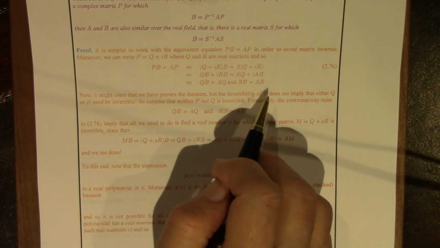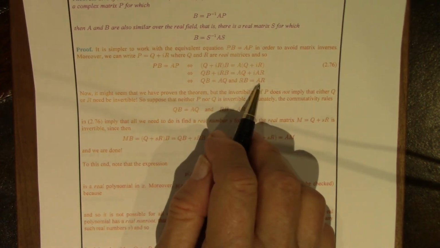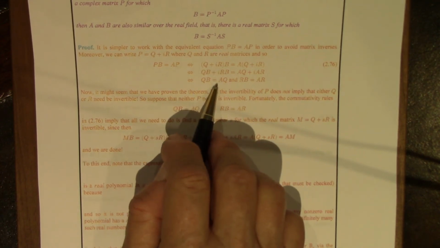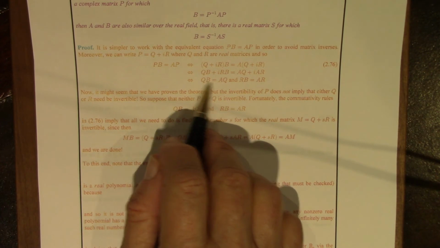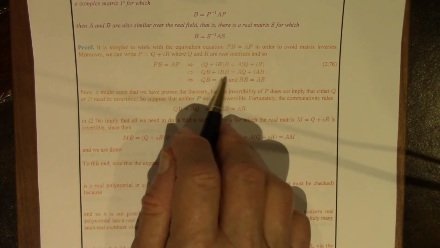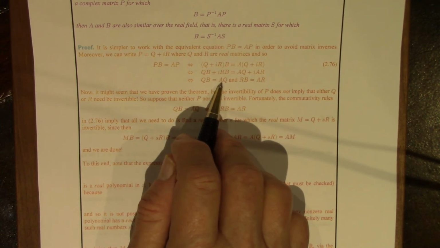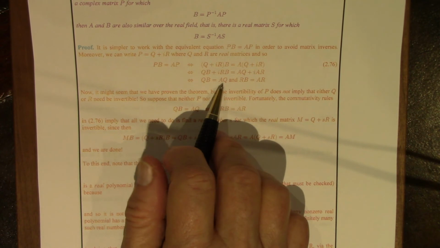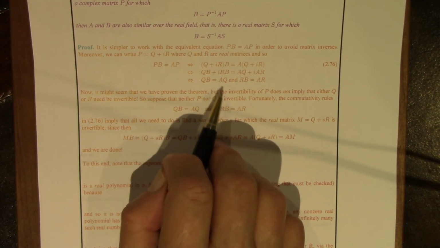Now, at this point in my lectures in a physical classroom, I stop and I turn to the students and I say, well, are we done? Have we then proven, because Q is real, have we proven then that A and B are similar as real matrices over the real field? And I always get a few people saying yes, and some people saying no.